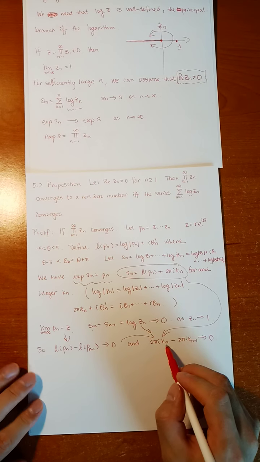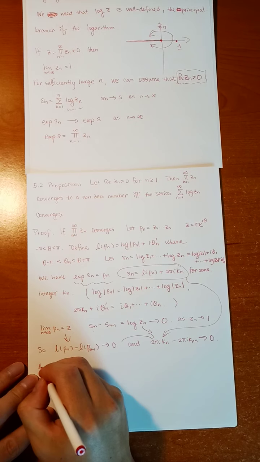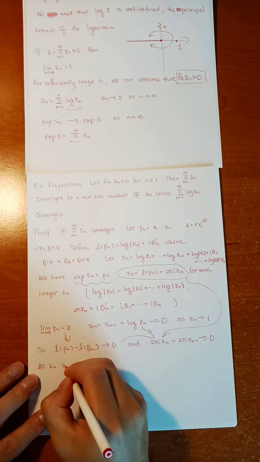Okay, so remember that we have k_n integers. All k_n are integers.